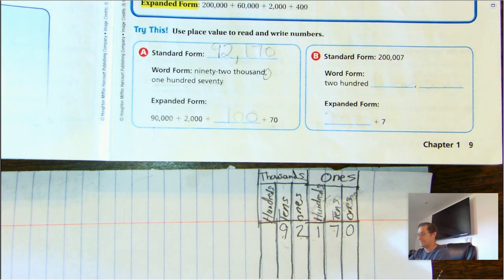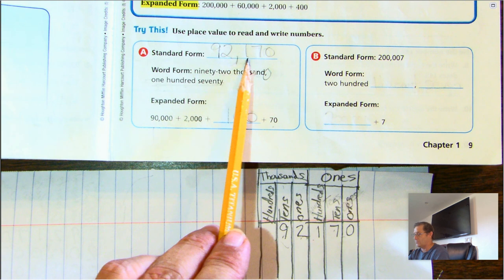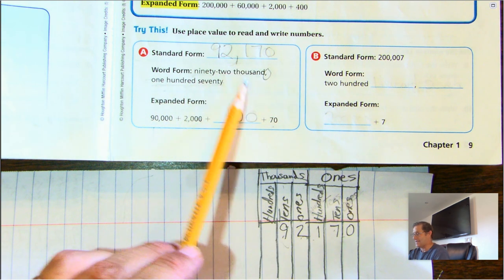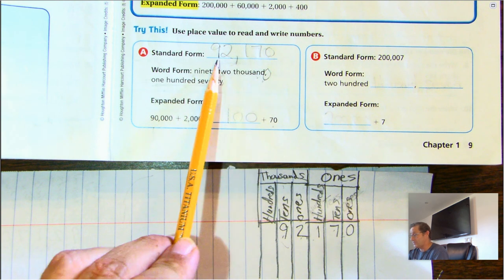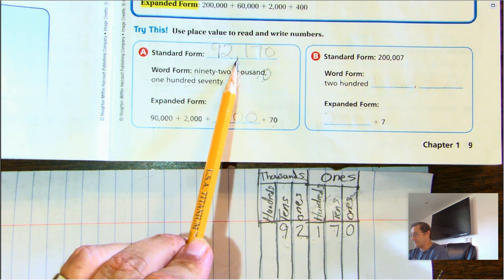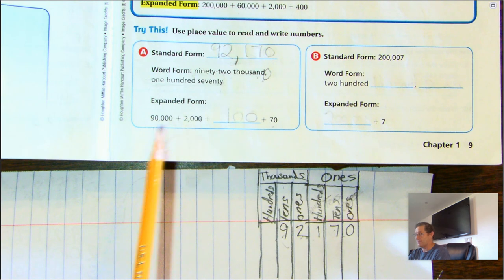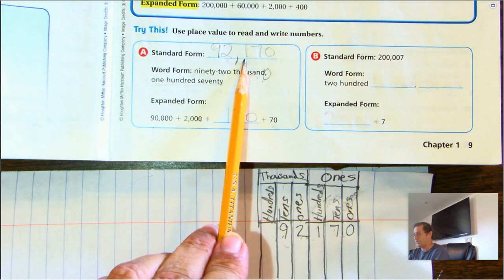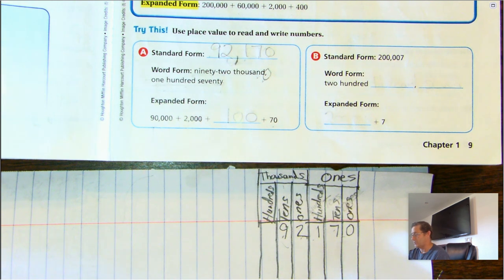Okay, so we've written this value in 3 different ways. The standard form is 92,170. Word form, exactly how we said it, 92,000, comma, 170. So basically the comma tells us that's the thousands name. And then we broke it up into its place value, 90,000, 2,000, 170. And we don't have to put the ones because there are 0.